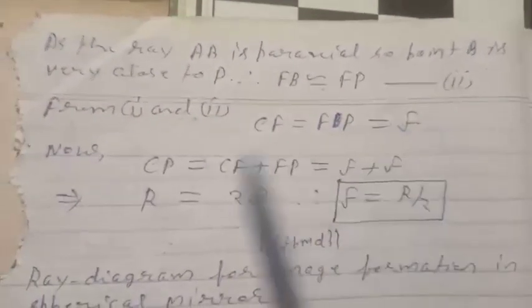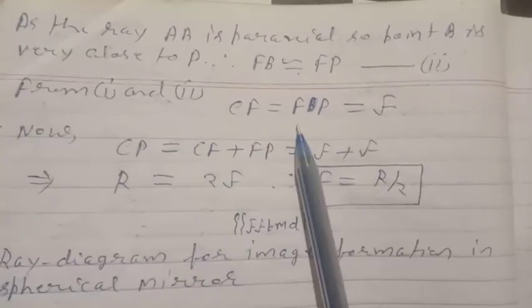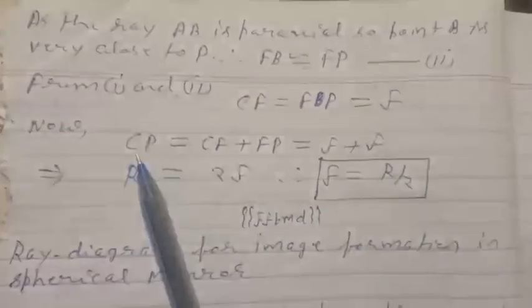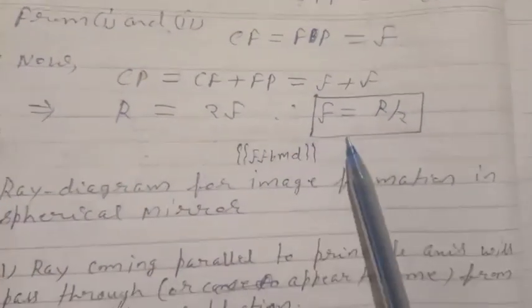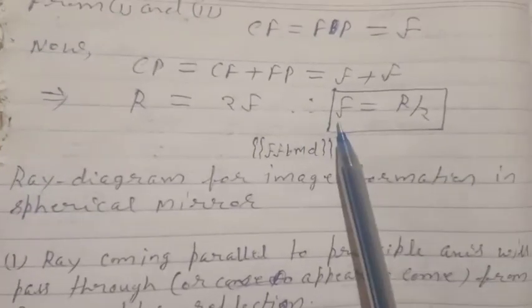As the ray AB is paraxial, point B is very close to P. Hence, we can write FB equivalent to FP, equation 2. So, from 1 and 2, CF equals FP equals F. Now, CP equals CF plus FP equals F plus F. This implies R equals 2F, or F equals R by 2. So, this is the relation between the radius of curvature and the focal length of the mirror.